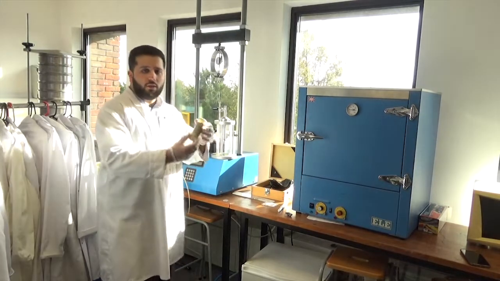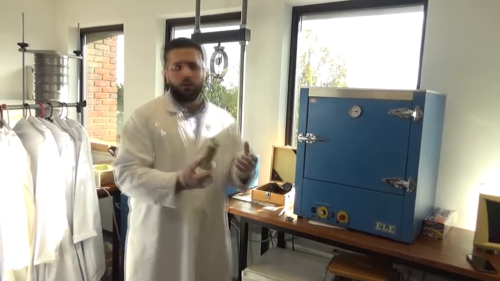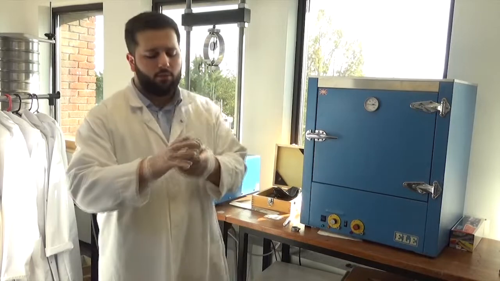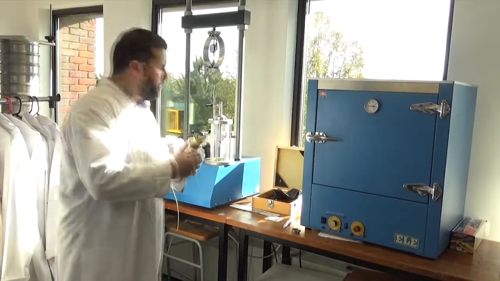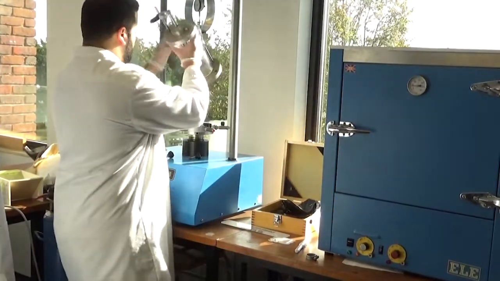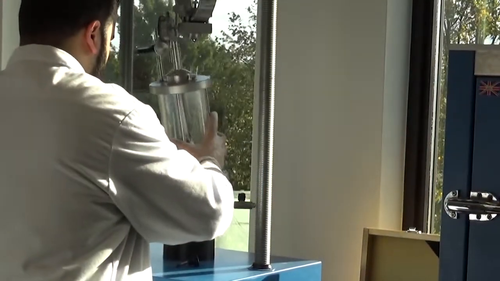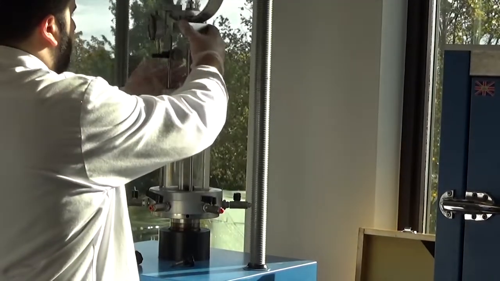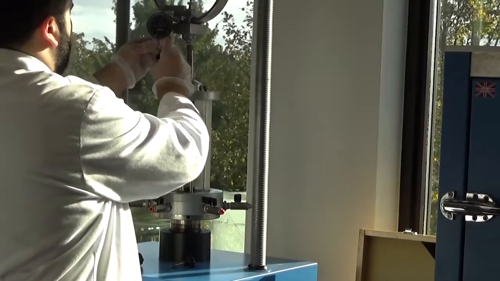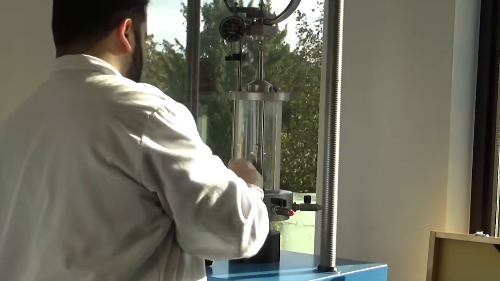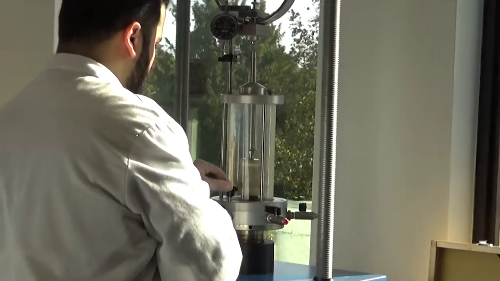This is a sample I made earlier using the extractor and the pump. It's just a regular clay, a bit malleable, a bit plastic. I can place it on there, and I'll place the confining cell on top. As you can see, it's set up. Just make sure everything is in sync and that's in the right setting. Then we can easily lock these screws in. There we go.